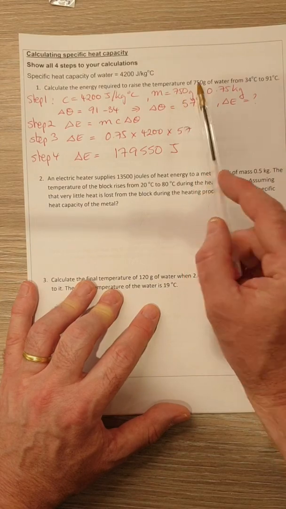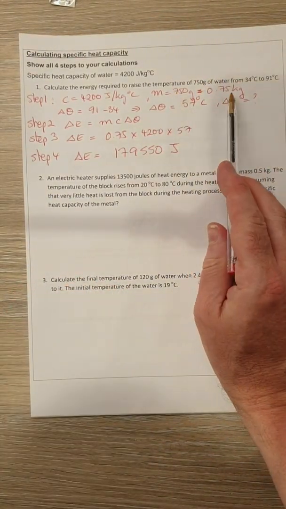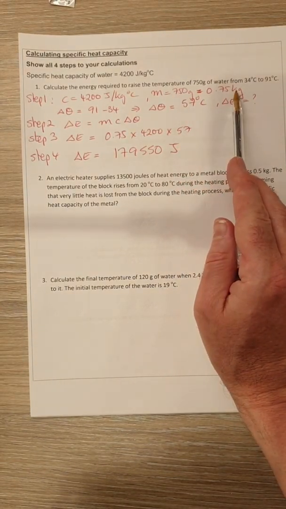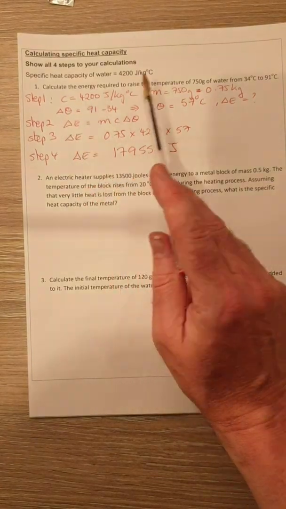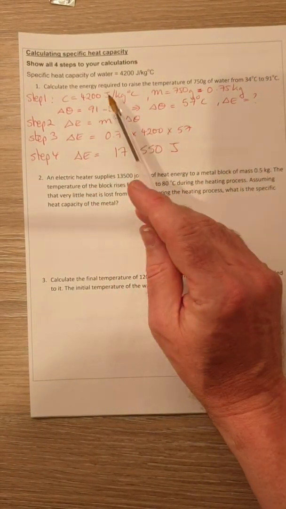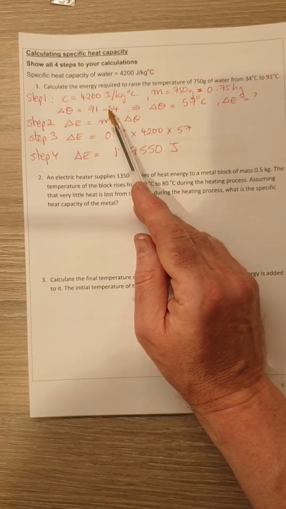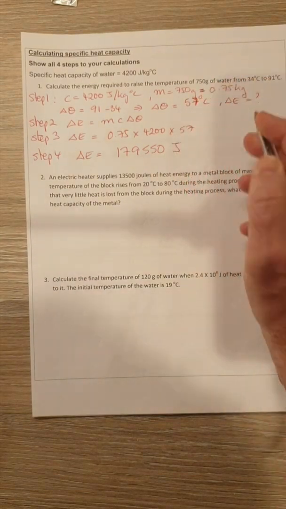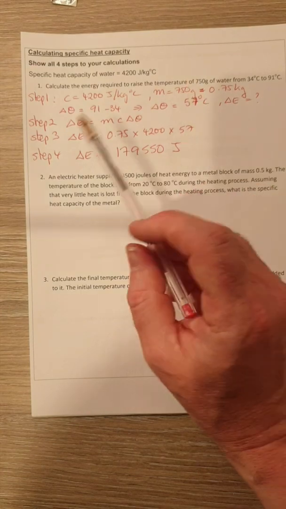Mass is equal to 750 grams, and I should remember that the mass has to be in units of kilograms, so I need to convert grams into kilograms by dividing by 1,000. And the change in temperature, well, I'm told the start and the end temperature, so the change in temperature is going to be 91 minus 34 to give 57 degrees, and I'm looking for the change in thermal energy.